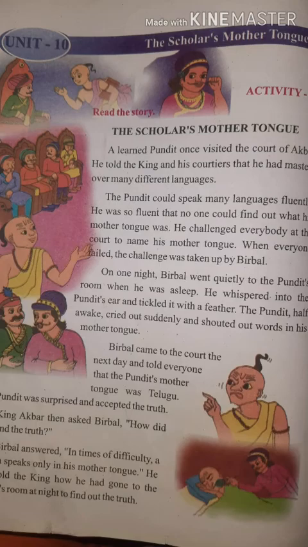Lesson number 10, the scholar's mother tongue. So, you know what is a mother tongue? The mother tongue is a language that we speak at home, that we have learnt as we have grown. Okay, at home. So, many children have different mother tongues based on their family, right?